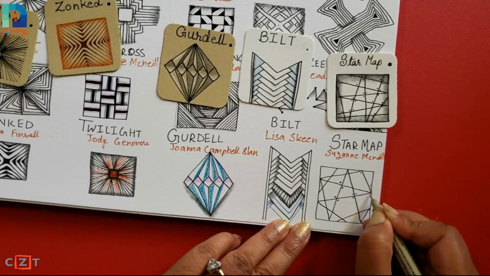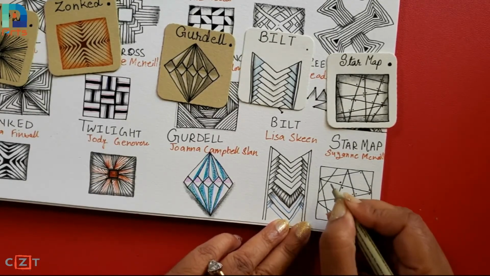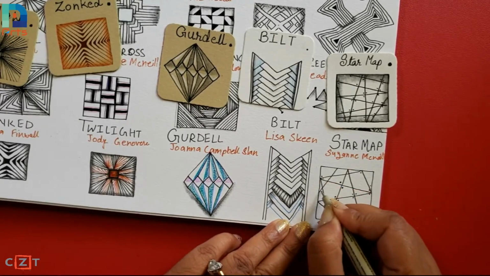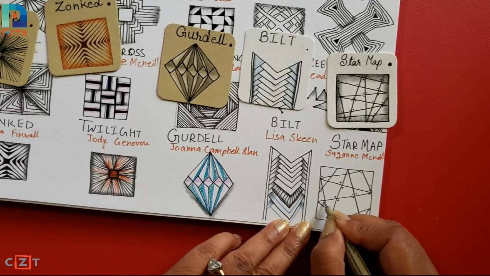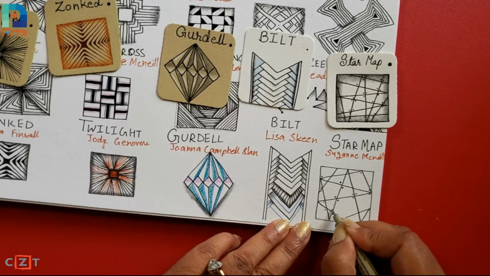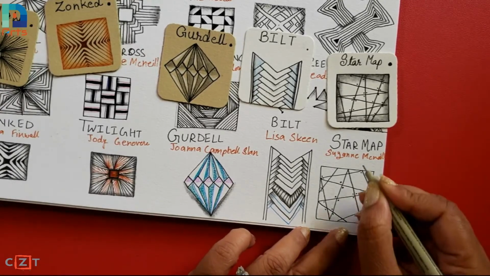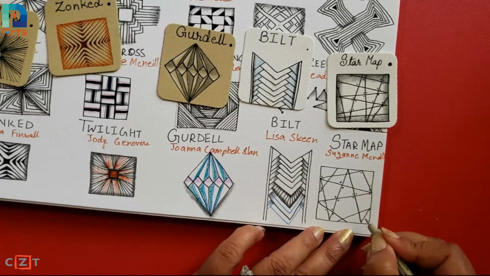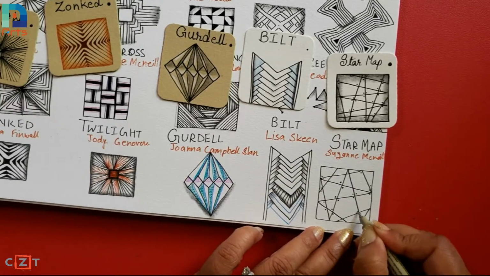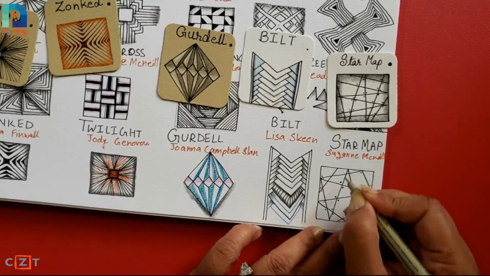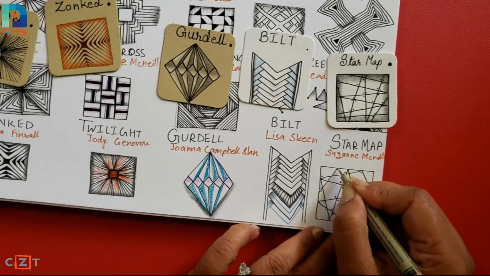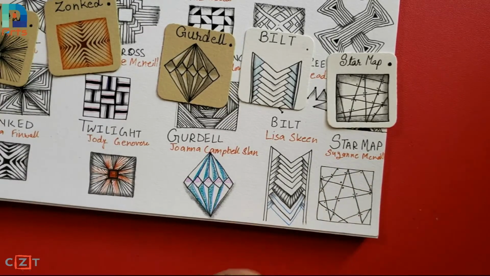It looks like kind of the galaxies, lot of clusters. You can assume just by looking at it, but as the name says, like the mapping of the stars kind of. That's it.